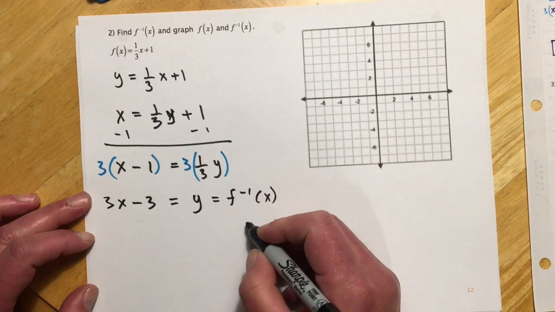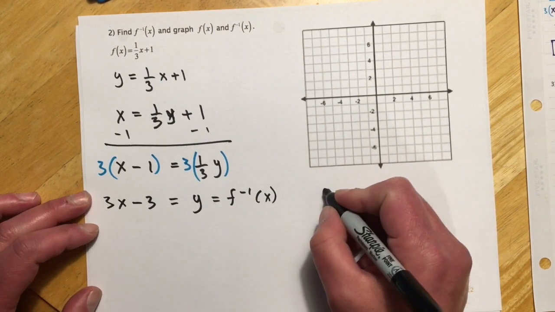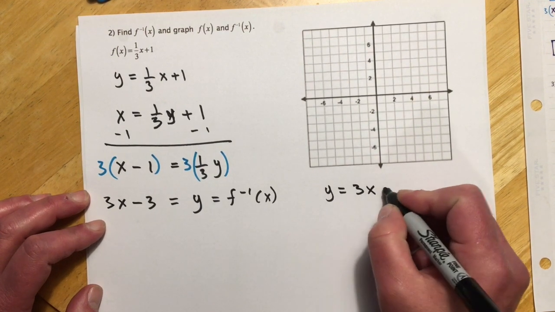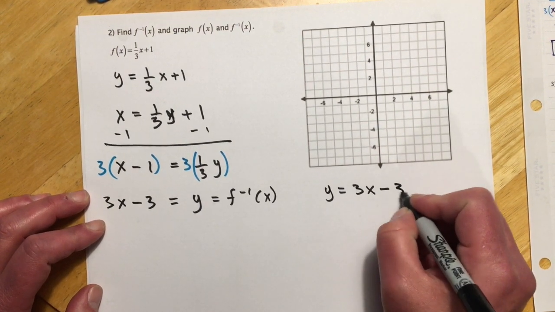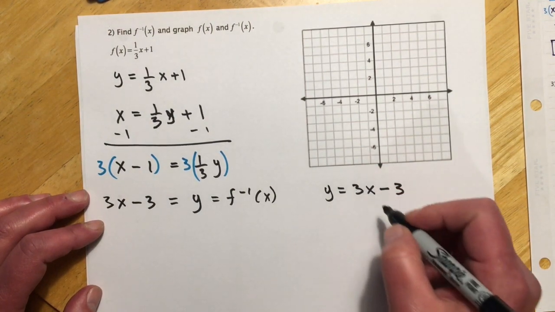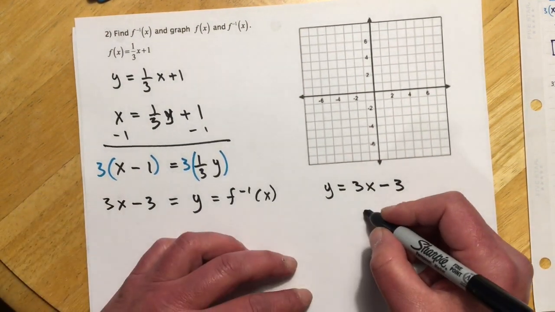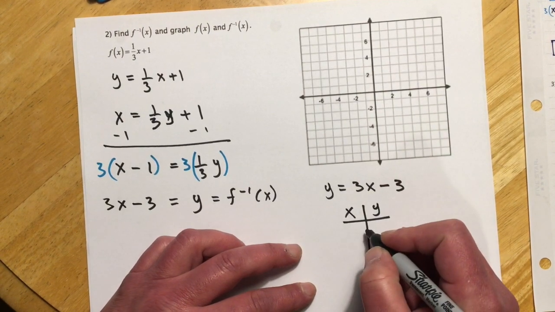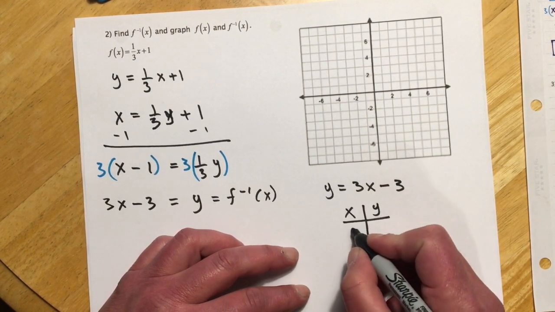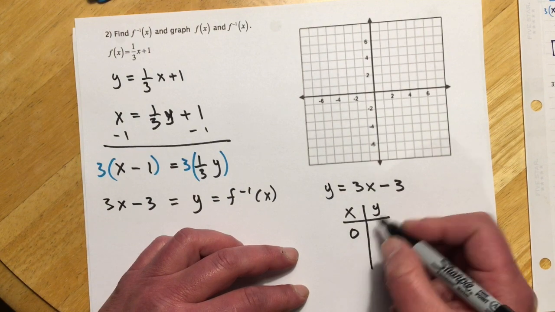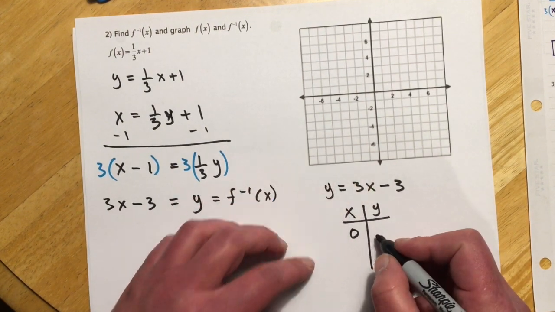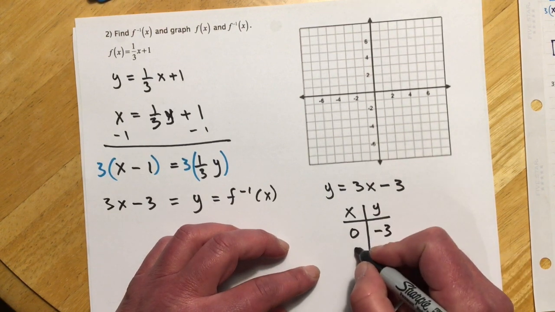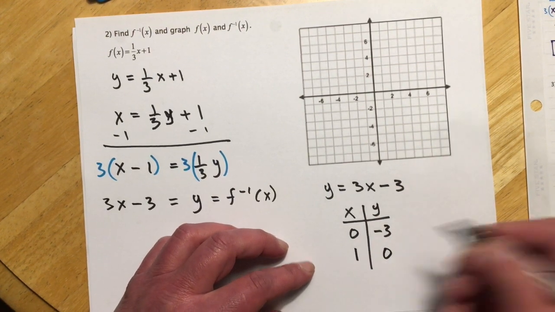And then I'm supposed to graph both of these. So I'm just going to write this in a better order here. So there's the inverse. If this is the inverse, if x is 0, then y is going to be negative 3. If x is 1, y would be 0.